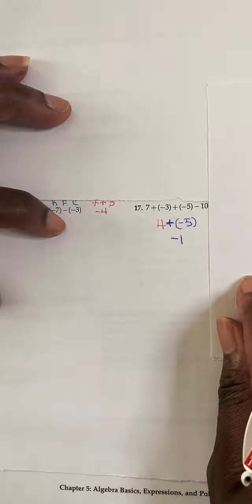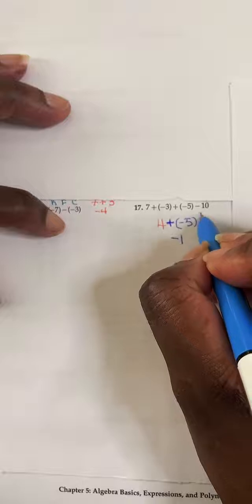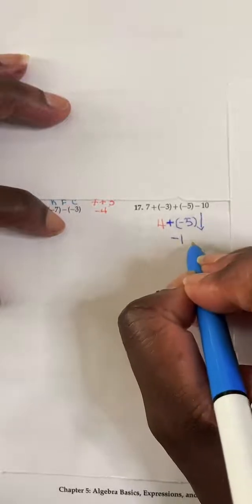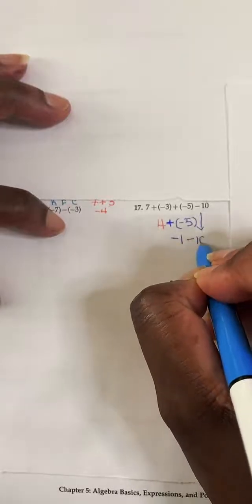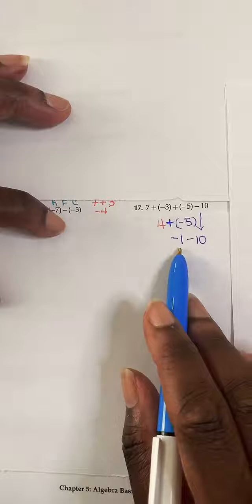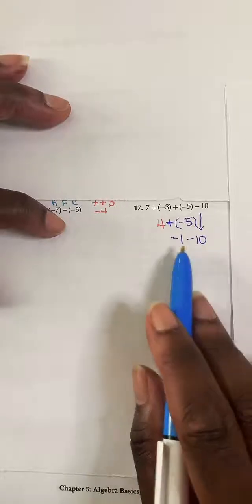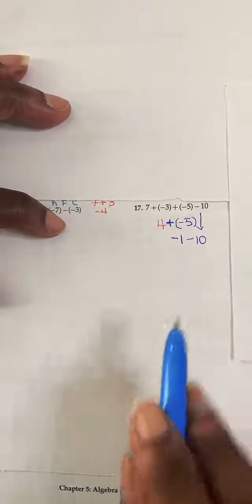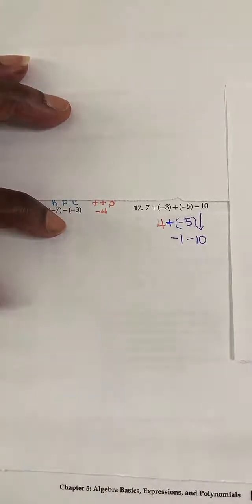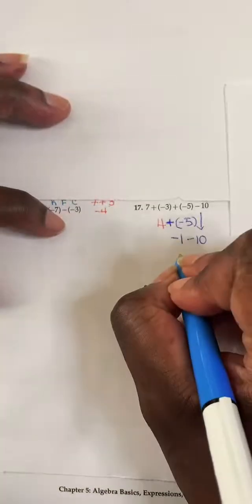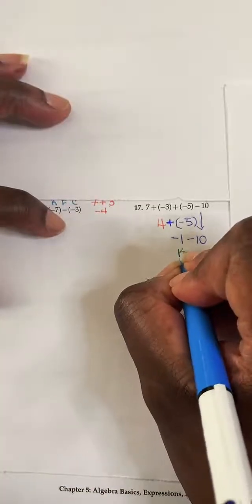All right. So as we shift over, this is the last of it. So now we have our -10. So -1 minus 10, both of them are negative. So if you want, we can do our KCC, keep, change, change.